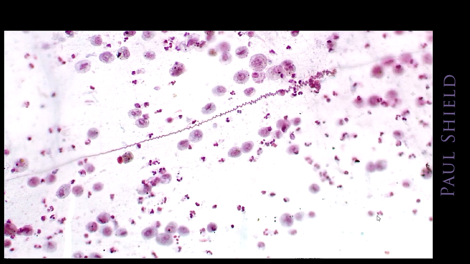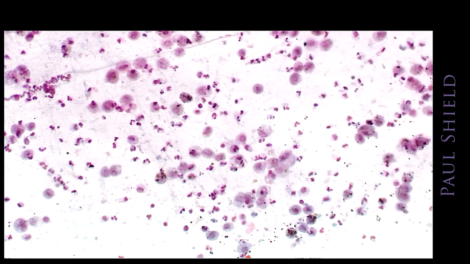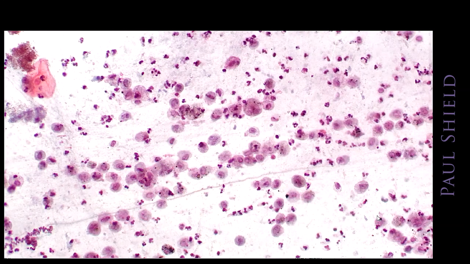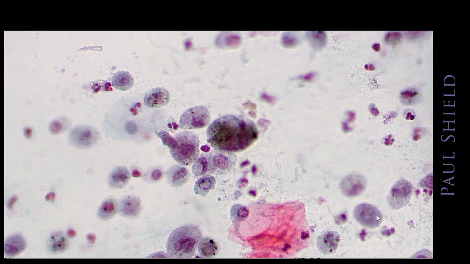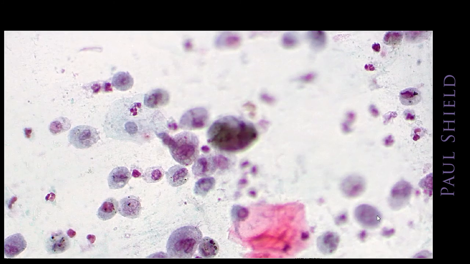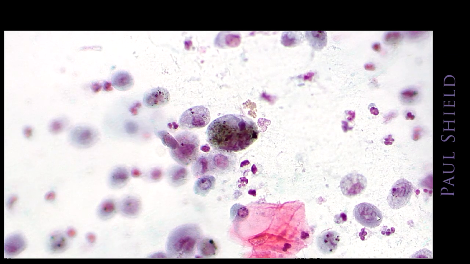It's non-specific, it's not reported, but it's seen probably more commonly in people with very mucoid conditions like asthma. Good macrophages here showing pigment. You'll see how variable it is.